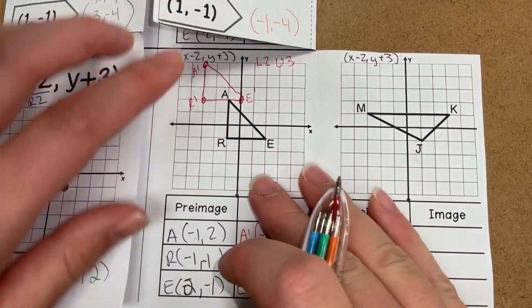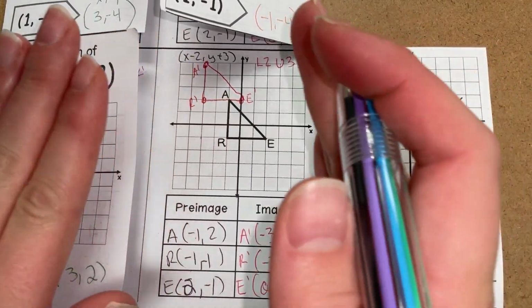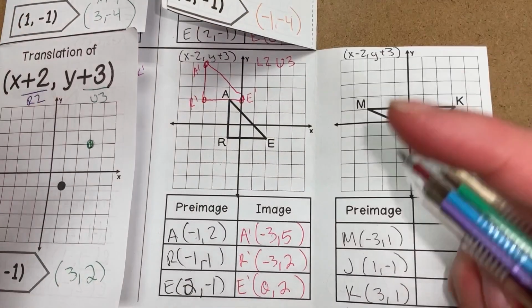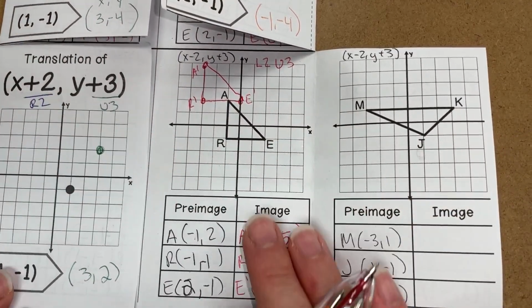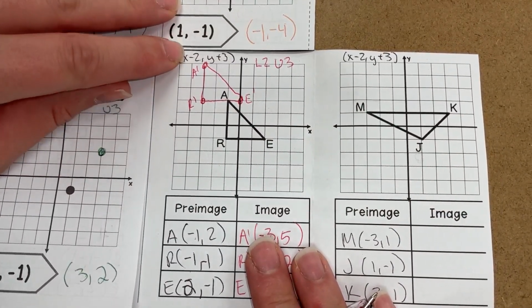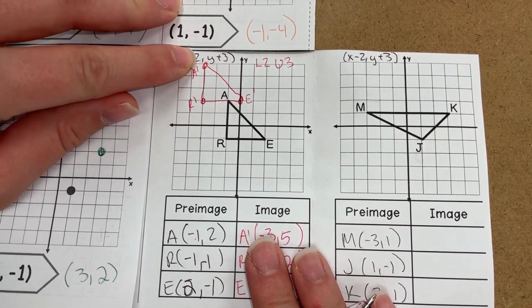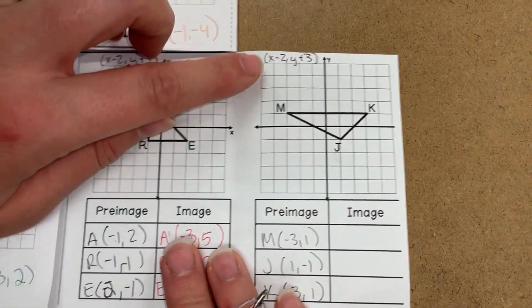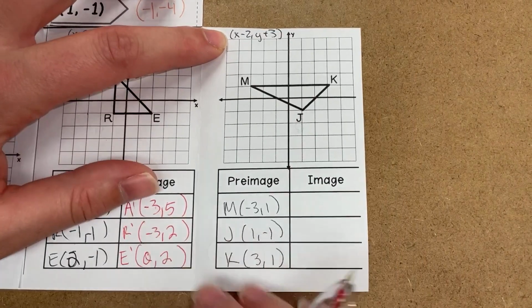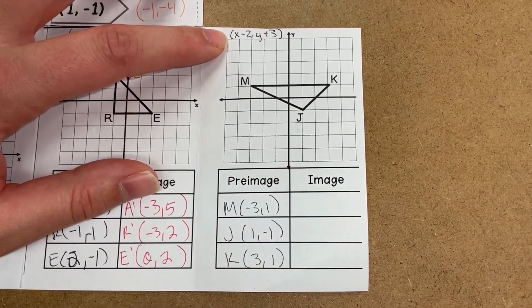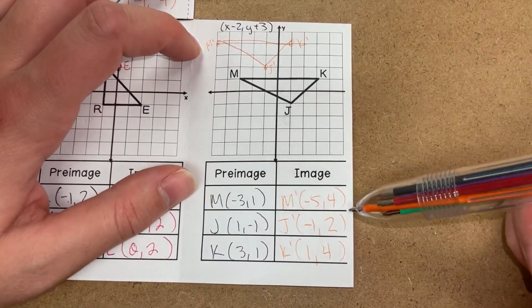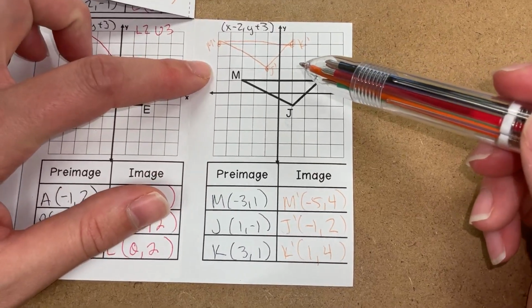Here is my new image. And once again, it does look like I took that whole thing, went left 2, up 3. And all the mathiness works out for my points as well if I use that math that's written up top, teeny tiny right here. Okay, so we're gonna do that again. Let's see if you can get M, J, and K correct on your own. All right, hopefully you got the answers right. And here's how your image should look.